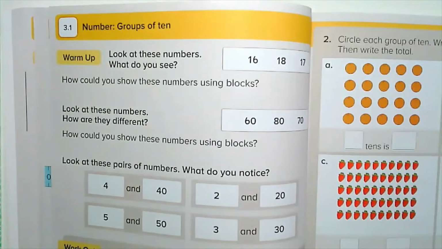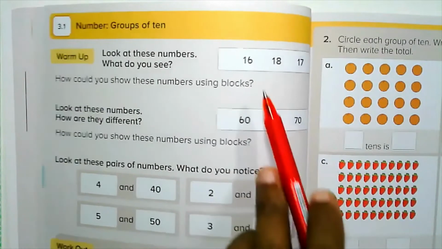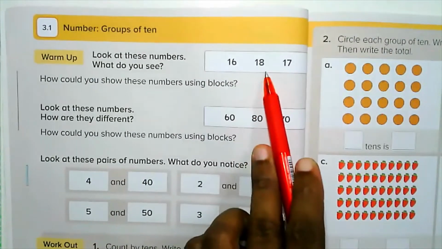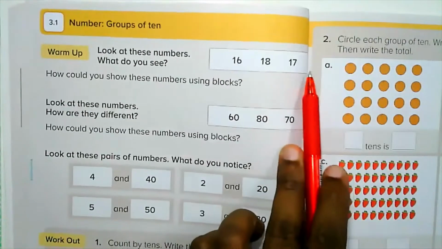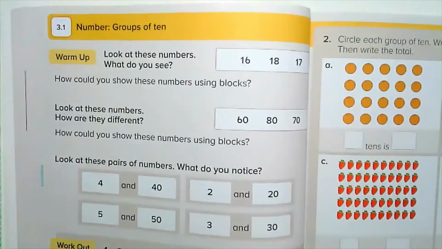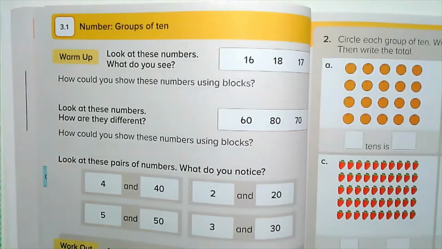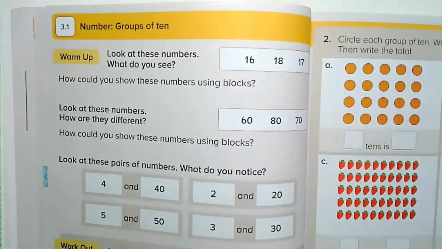Now let's take a look at the warm-up. Look at these numbers. What do you see? 16, 18, and 17. How could you show these numbers using blocks?